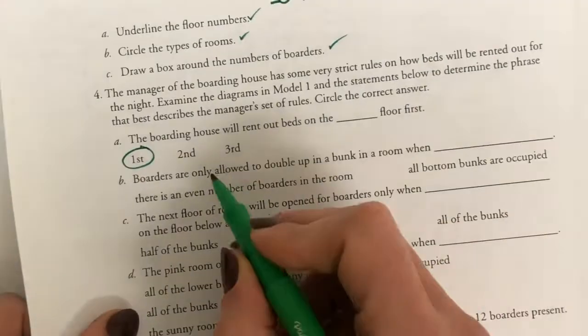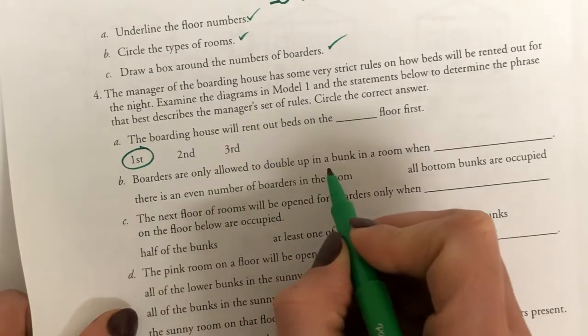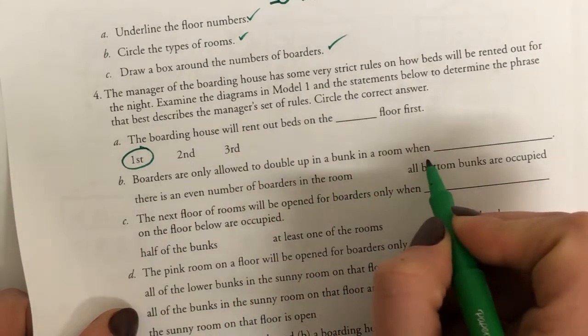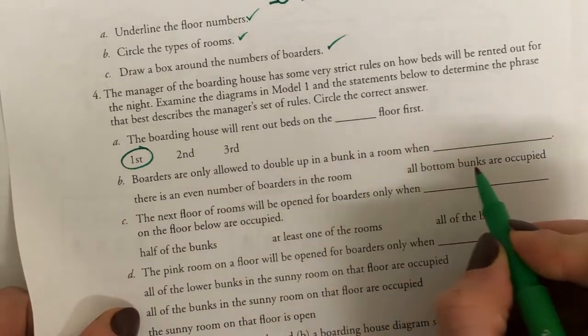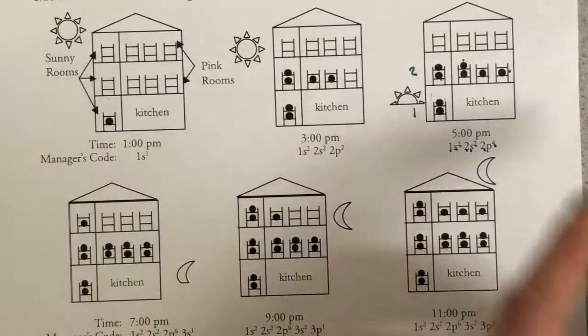Okay. Boarders are only allowed to double up in a bunk in a room when there is an even number of boarders in the room. All bottom bunks are occupied. So I'm looking for a double bunk when.